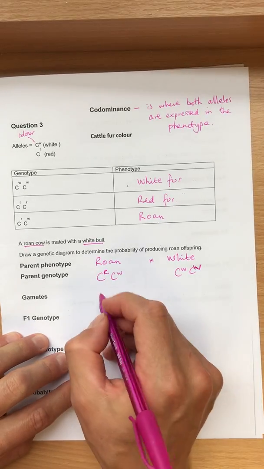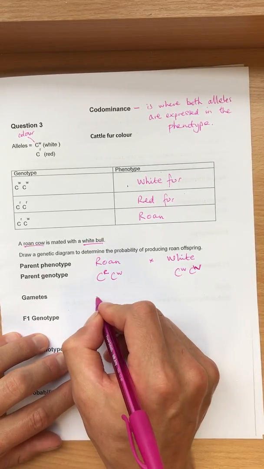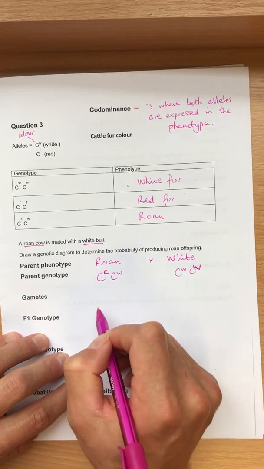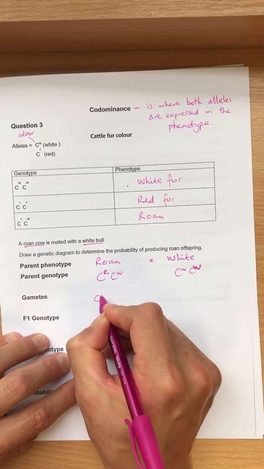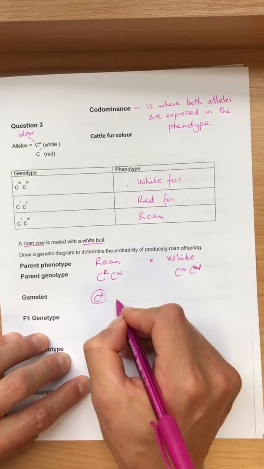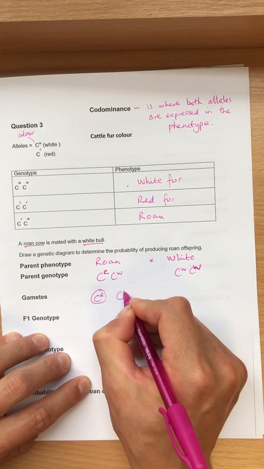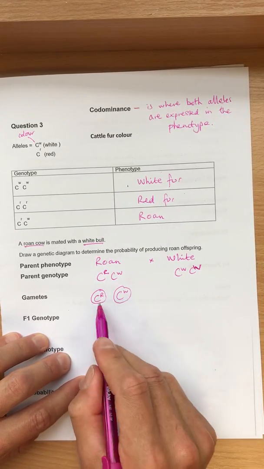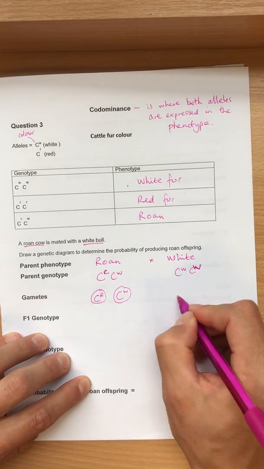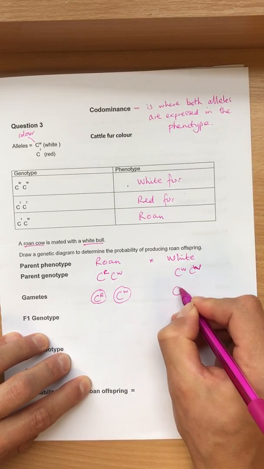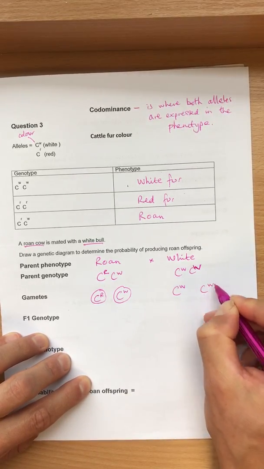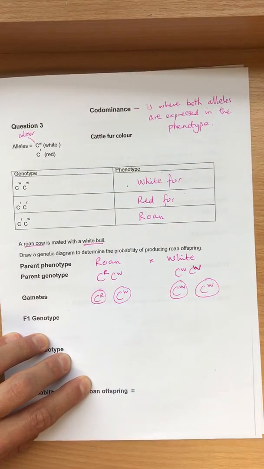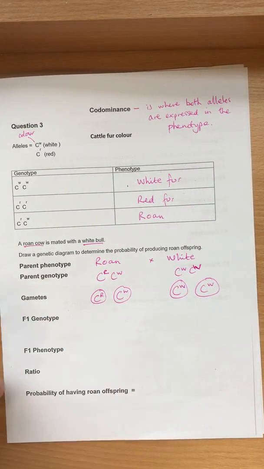The gametes, so after meiosis, these alleles are separated. So we're going to have one CR and one CW. Circles just represent that they are gametes. And CW, CW. Okay.